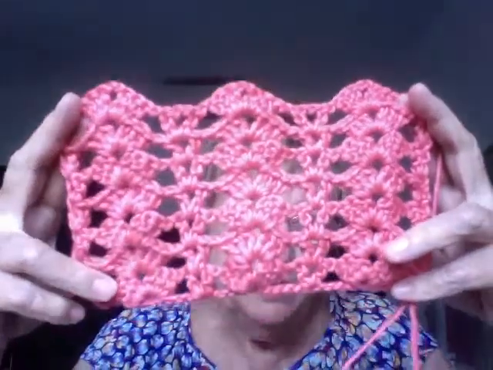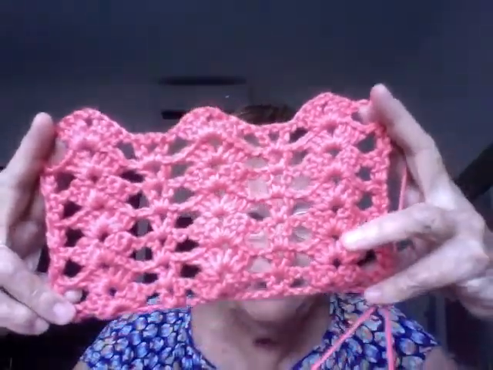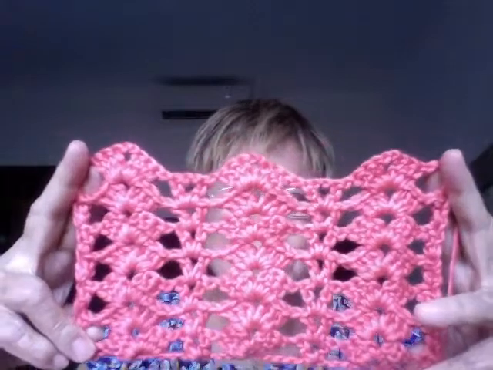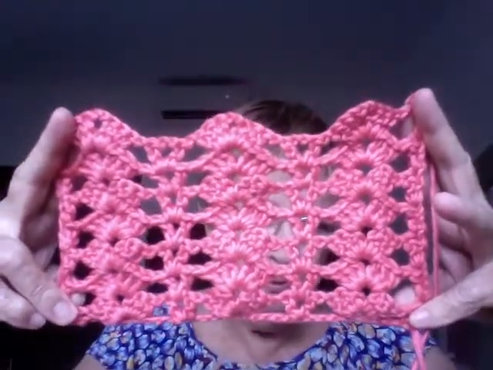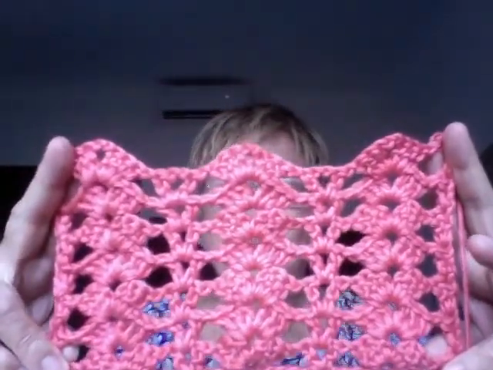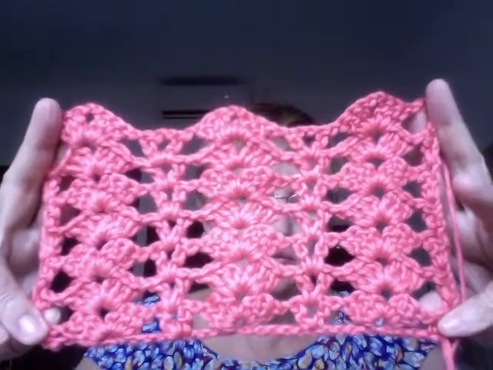So a lot of crochet stitches look the same on one side and the other. It is nice for a scarf, a shrug, even if you make little placemats. That would be so elegant if you put a nice tablecloth underneath and have something like this on top of it. If you have a white tablecloth with this on top, that would look very pretty.